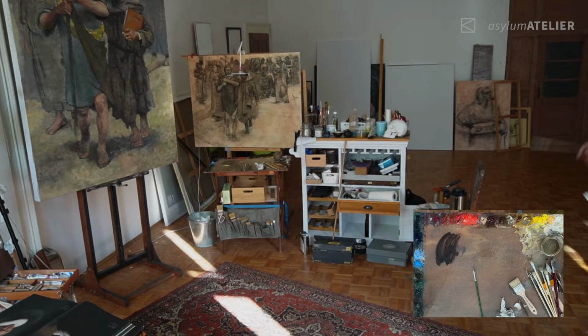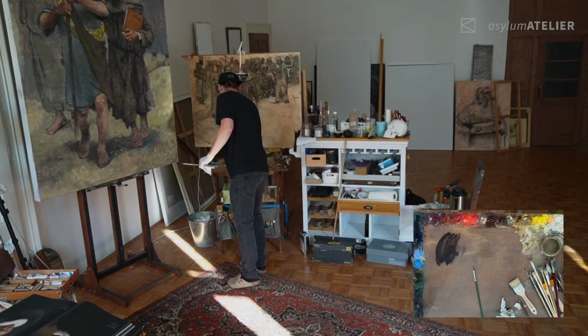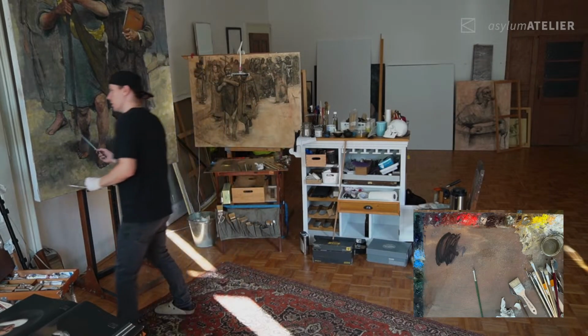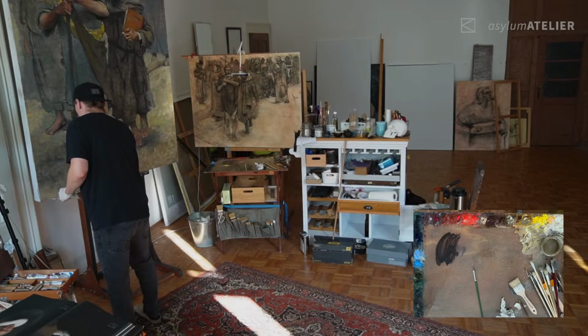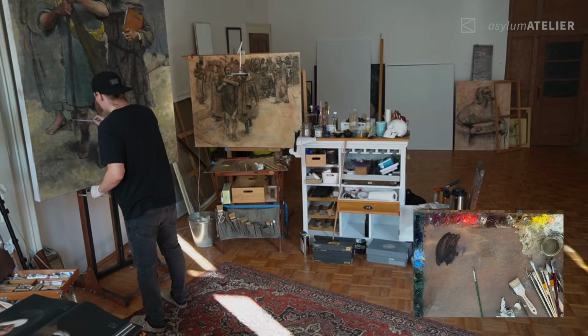And then I'm going to adjust a shadow as well. Since I moved this, this is all going to be in shadow.